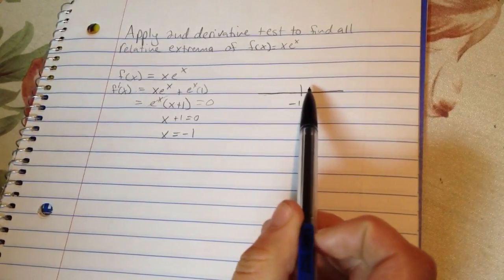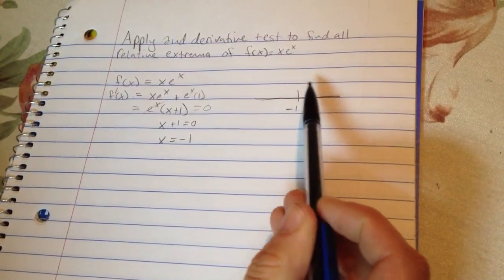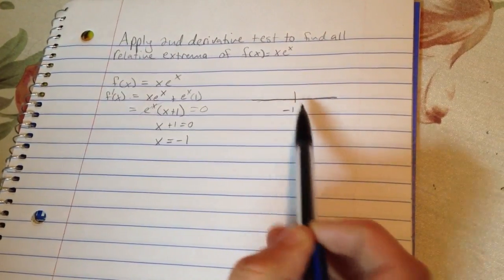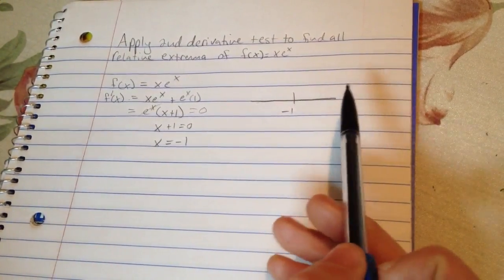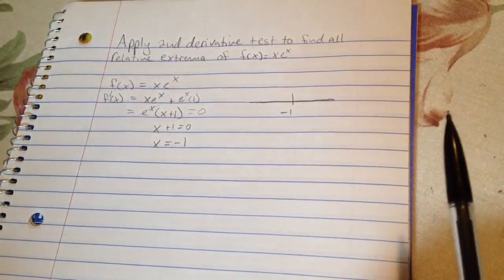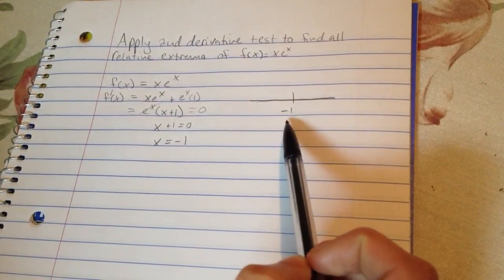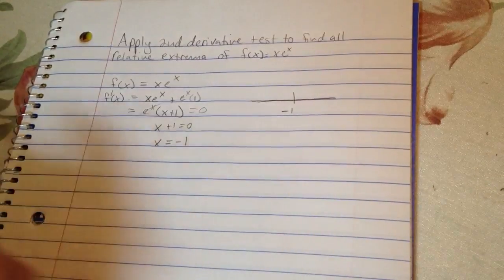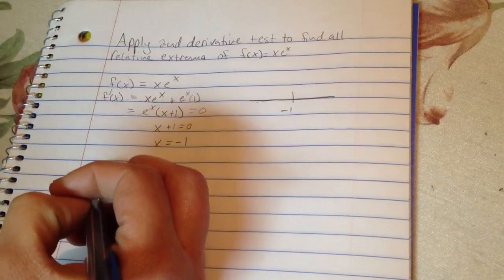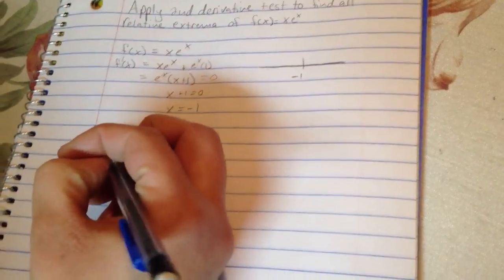What we want to find out is whether there's going to be a relative min or a relative max, if in fact we have one, and what the exact point is if we do have one. So in order to do that, we're going to use the second derivative.